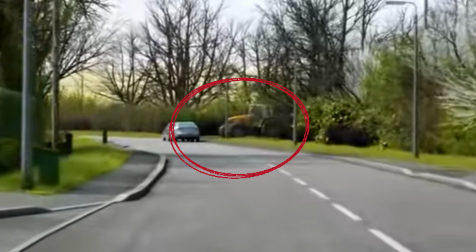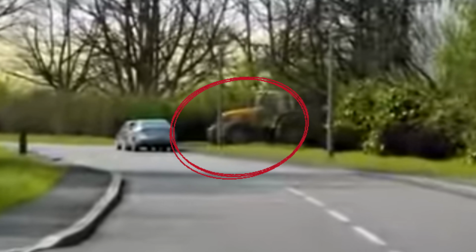In this clip, the hazard is the tractor ahead on the road. It is moving slowly and may affect our speed and positioning.